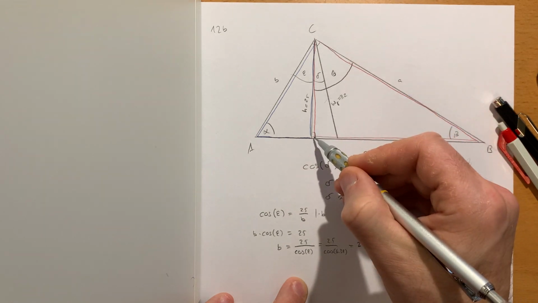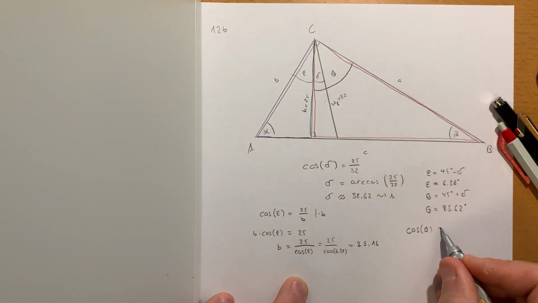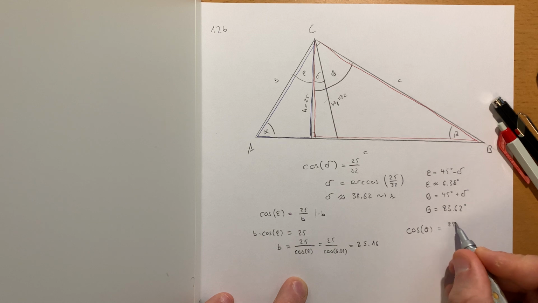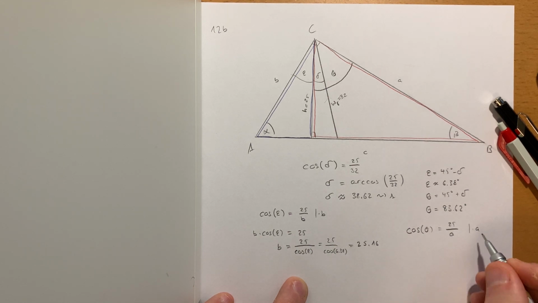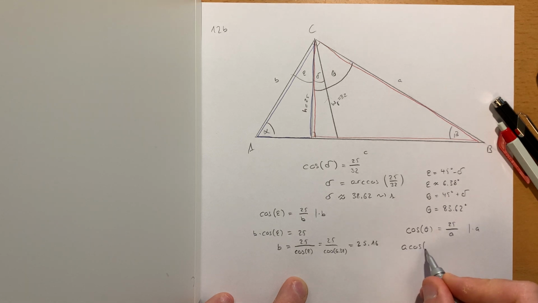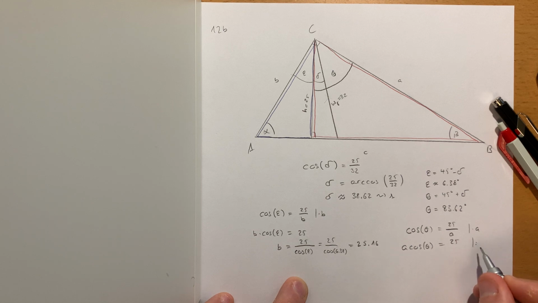Now you do the exact same thing for A, because cosine theta is adjacent over hypotenuse. Adjacent is the height, 25, over the hypotenuse A. You multiply by A, so A times cosine theta is 25. Then you divide by cosine theta. Again, I'm using the exact values.